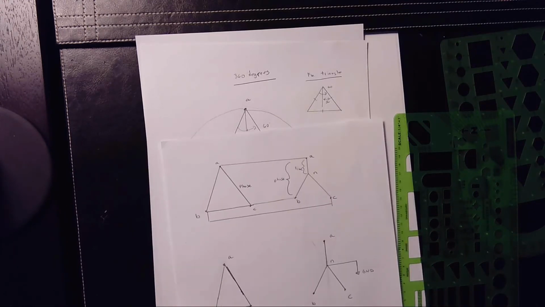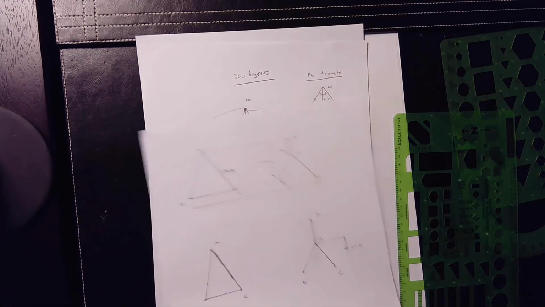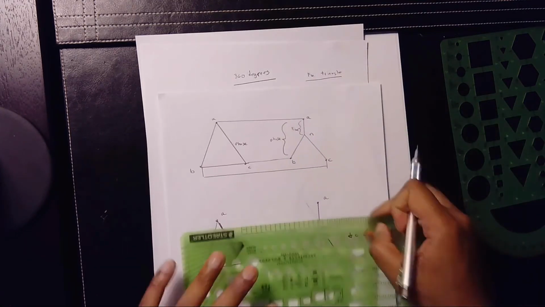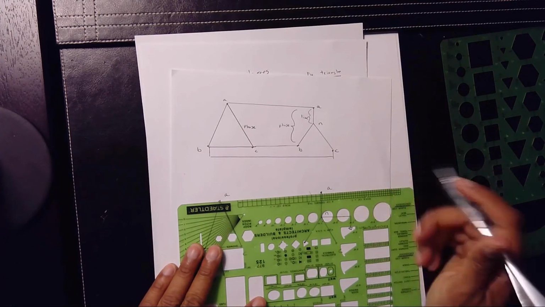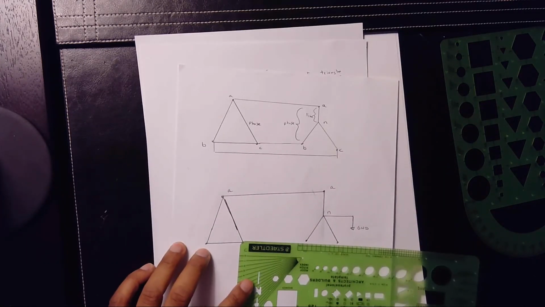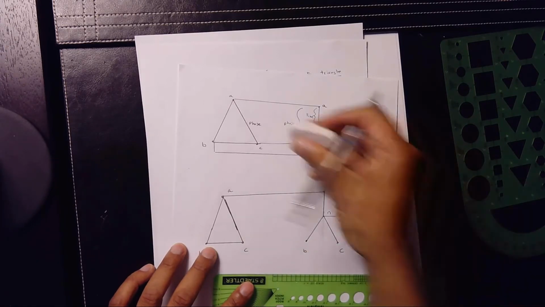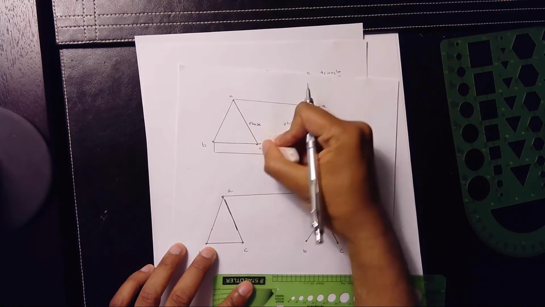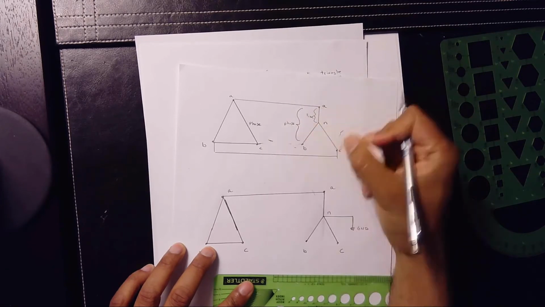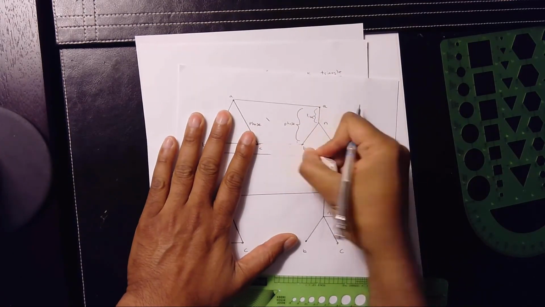From the triangle to the star, you label A to A, B to B. So now you connect A to A, and this is actually wrong. You want to connect B to B and C to C. I drew this incorrectly. I apologize for the error.